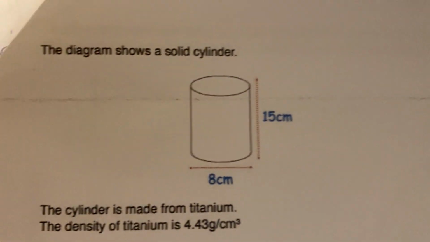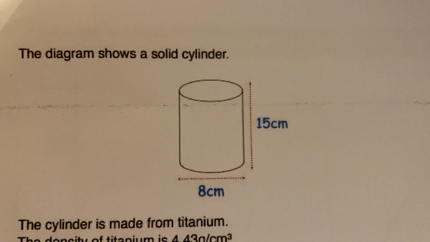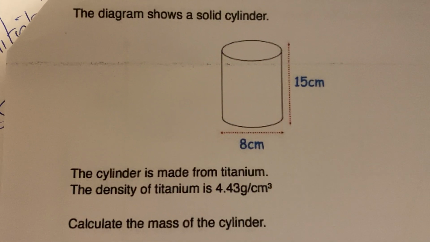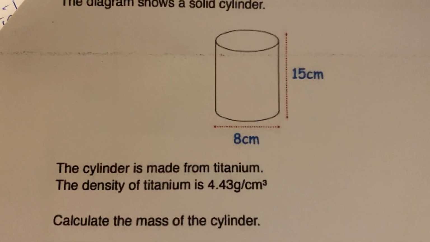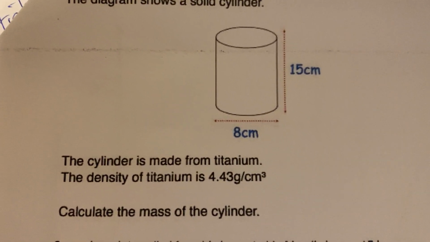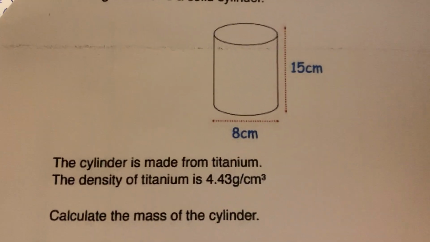Okay, so next question. The diagram shows a solid cylinder. The cylinder is made from titanium. The density of titanium is 4.43 grams per centimeter cube. Now, this is really important here. It says calculate the mass.